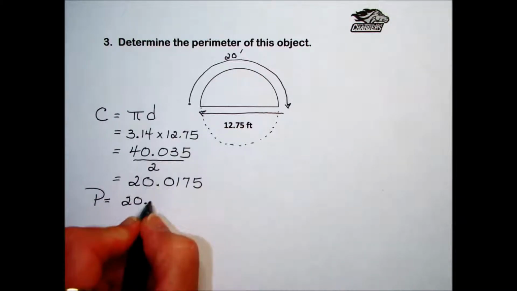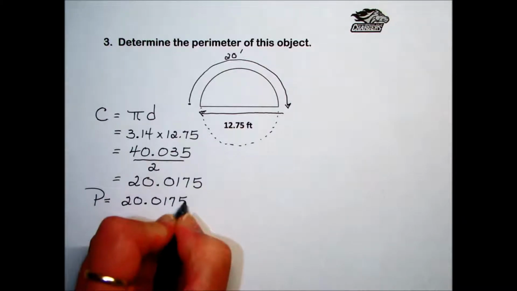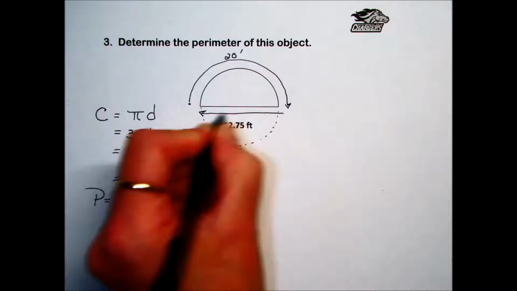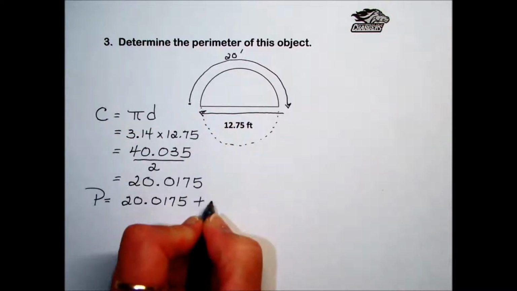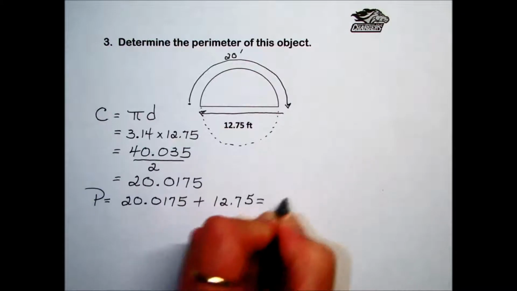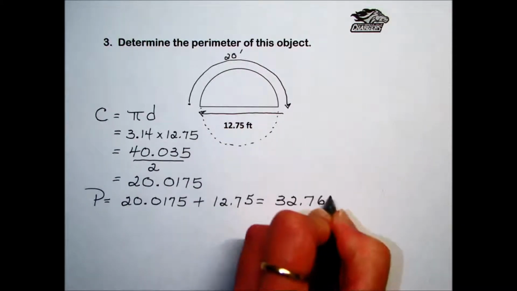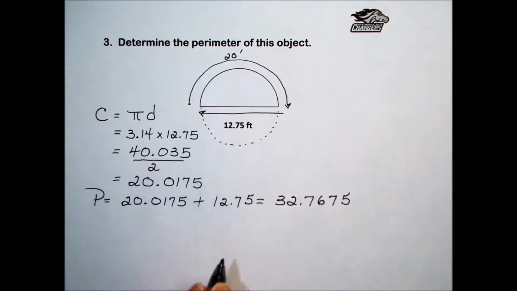So we'll take the perimeter of the semicircle, 20.0175, add the diameter cross piece to finally give us the distance around, or a perimeter value of 32.7675.